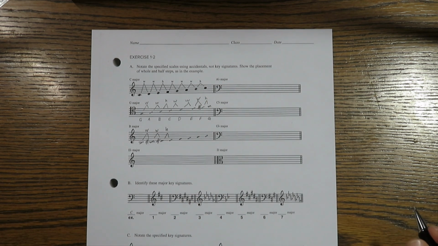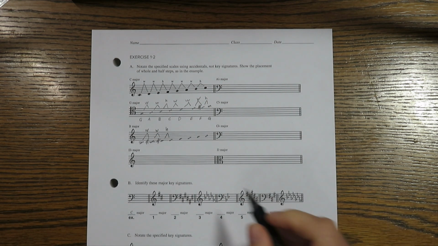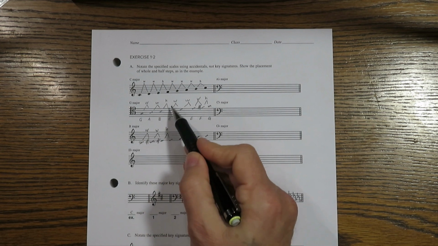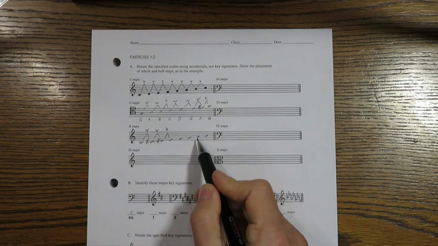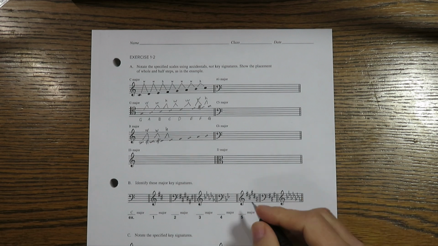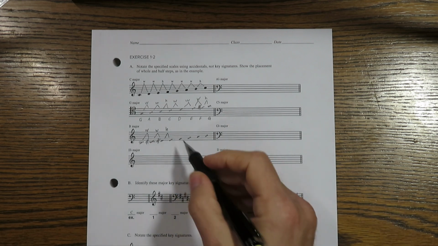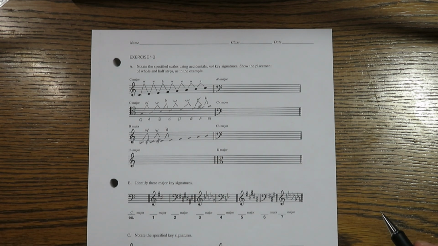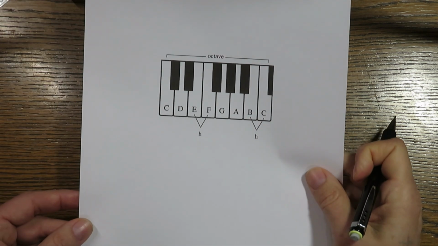A half step, all right? And so we got whole, whole, half. Now we need 3 whole steps and then a half step at the end. So E to F. Remember? Naturally occurring half step?